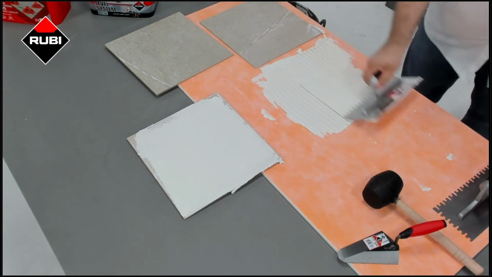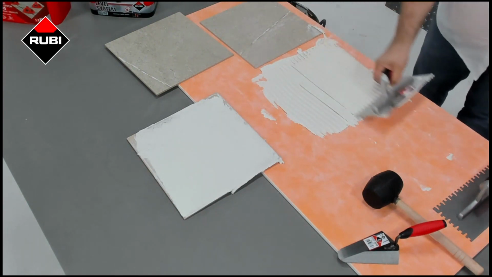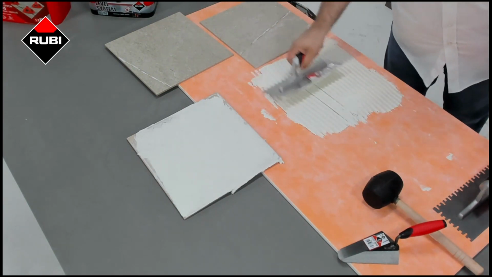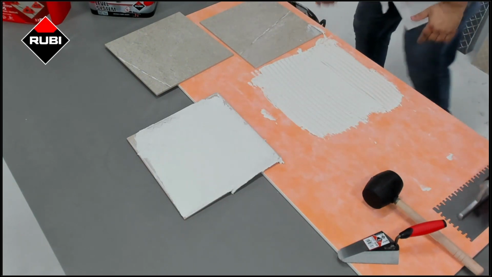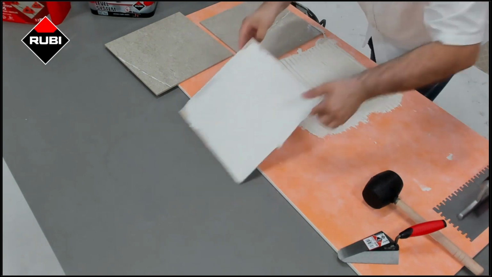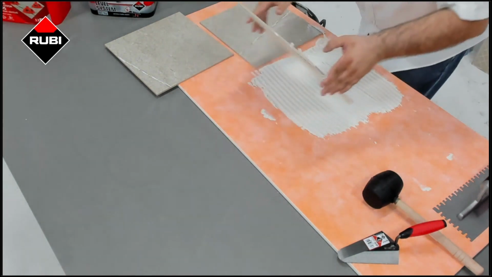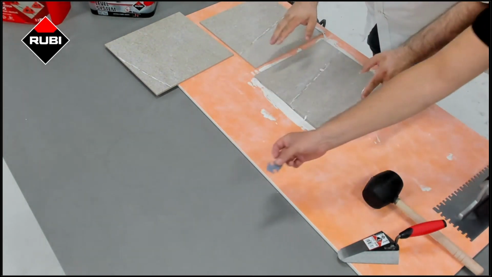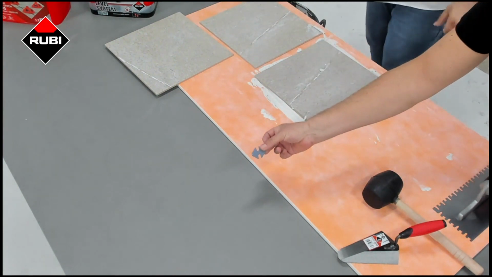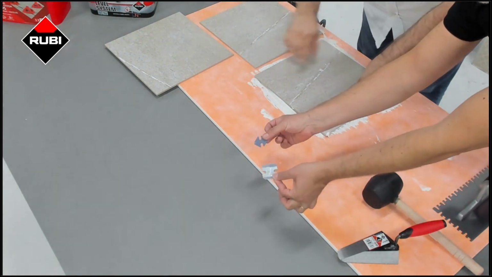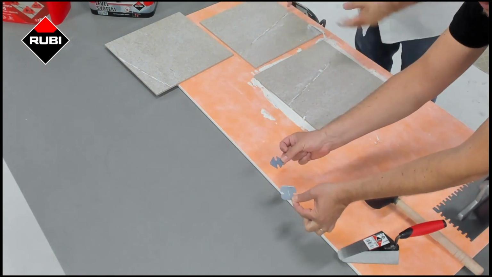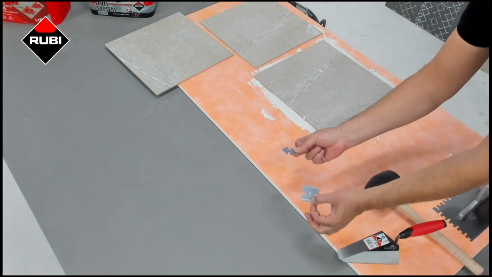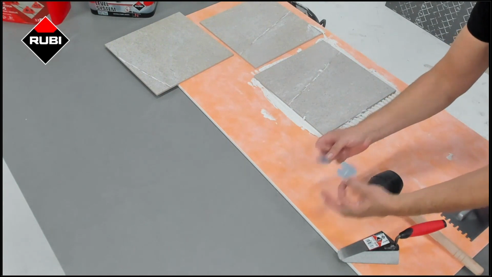So now we are going to talk to you about the most common mistake when using a leveling system. There is always a part that goes on the base of the tile that can't be recovered, okay? So as an example, this is one of the parts of the leveling system. This is one from the other leveling system. So this is going to be integrated in the ceramic installation forever, okay? We are not going to recover this.